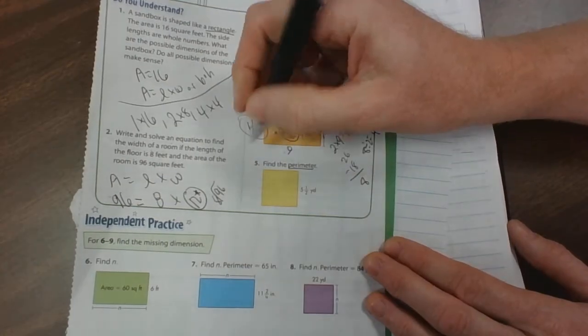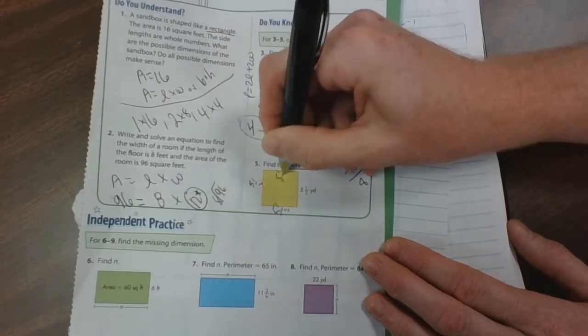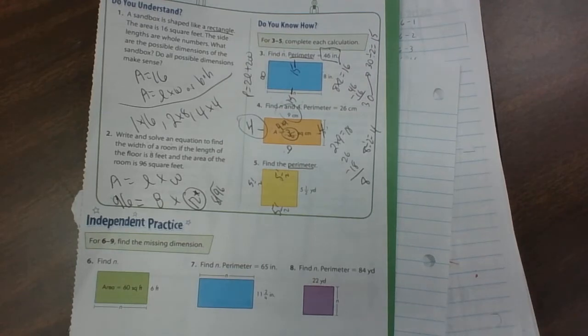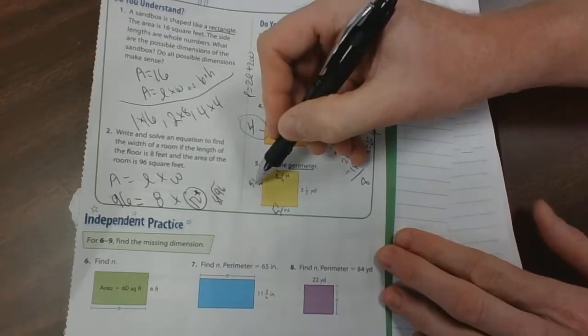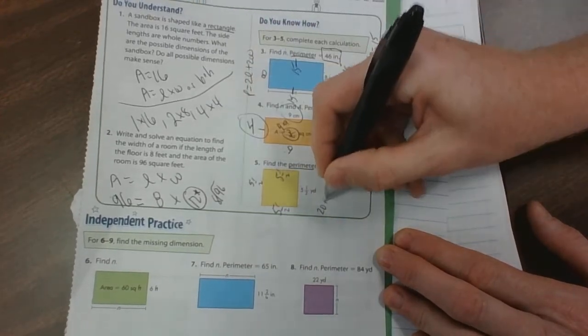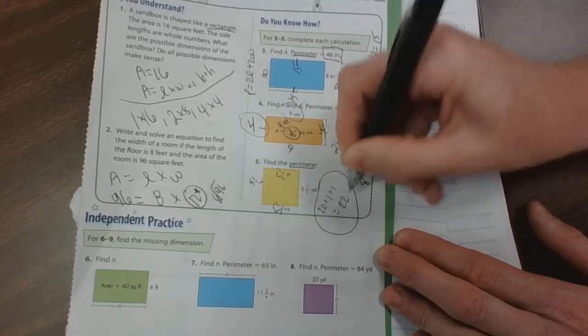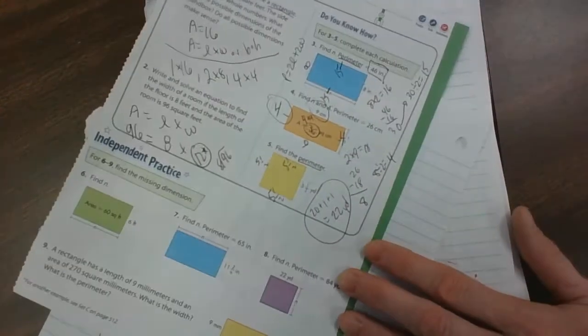So if that's a 5.5, I could put a 5.5 here, here, and here. Now, could you do 5.5 times 4? Yes. Could you do repeated addition here? Yes. Because the perimeter for a square is 4 times the sides. I'm okay with you guys doing it with repeated addition. So 5, 10, 15, 20. What's a half plus a half? 1 whole. What's a half plus a half? 1 whole. What do we get? 22 yards. You with me on that one?